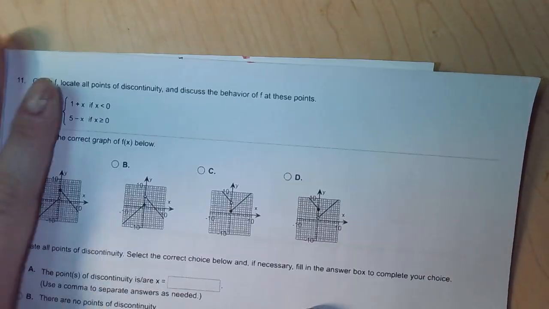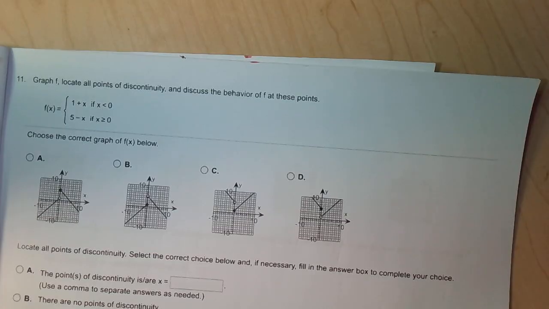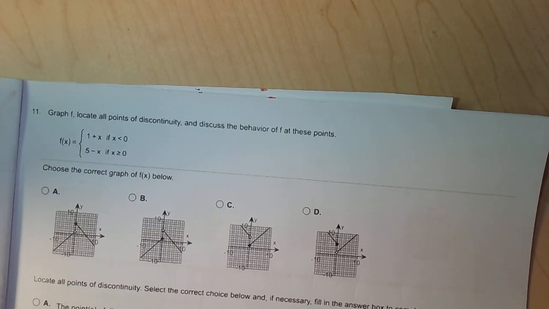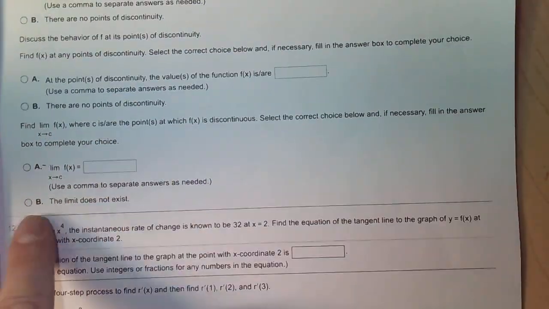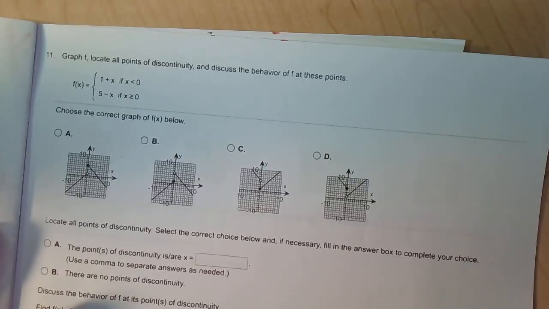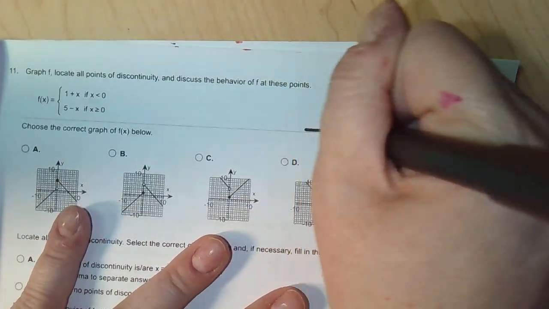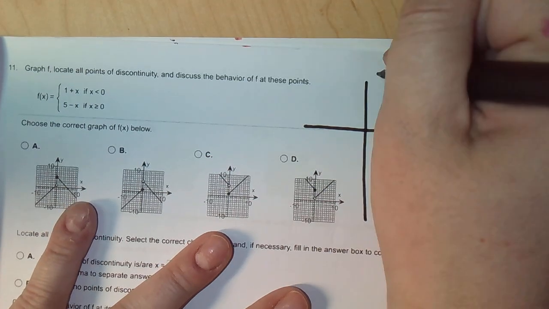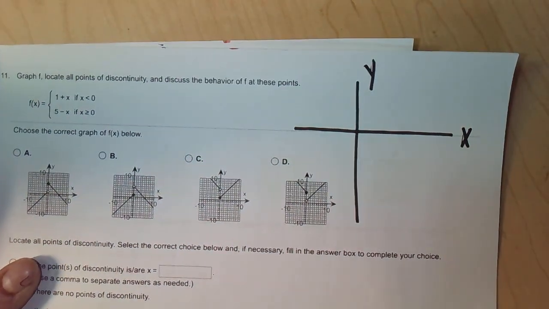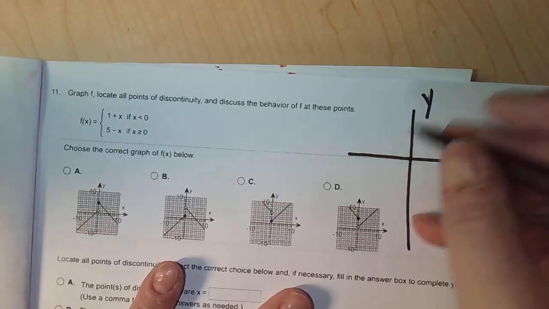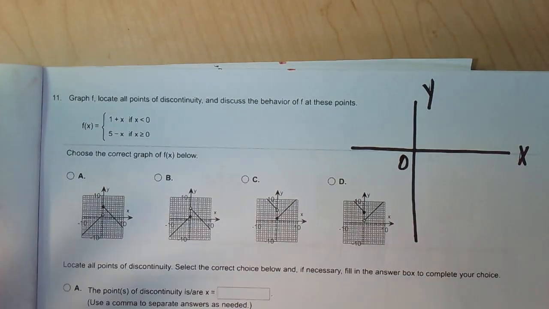All right, let's look at number 11. This is a piecewise. Okay, it says we need to graph it, and then it says some hoopla about discontinuity. Okay. Well, first, let's draw this beast. First, it keeps talking about the x being a 0, so that's important. Okay, x is 0 right here.